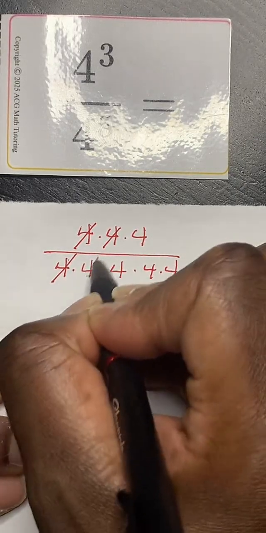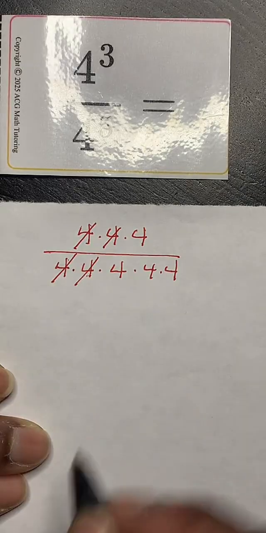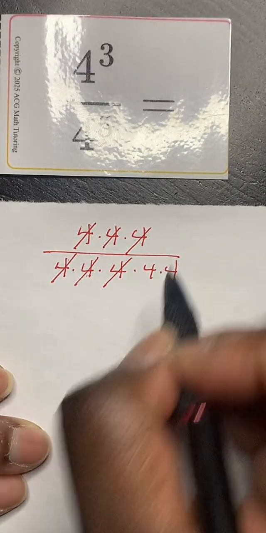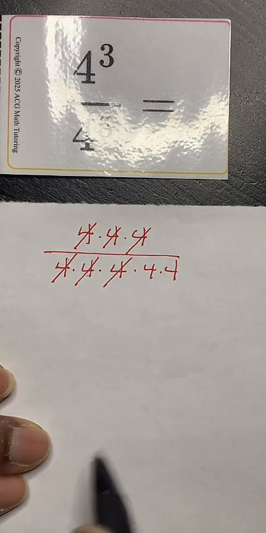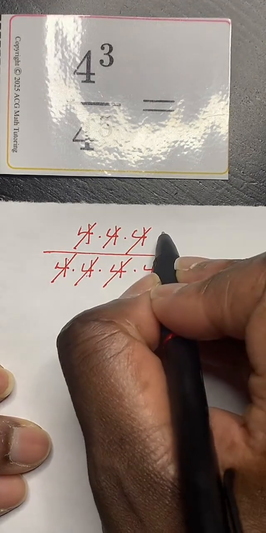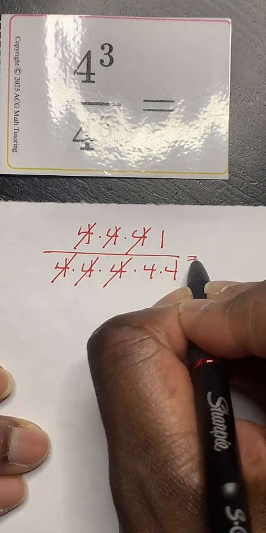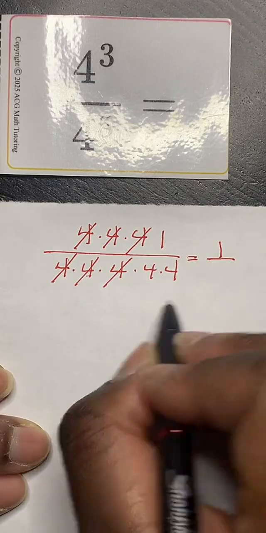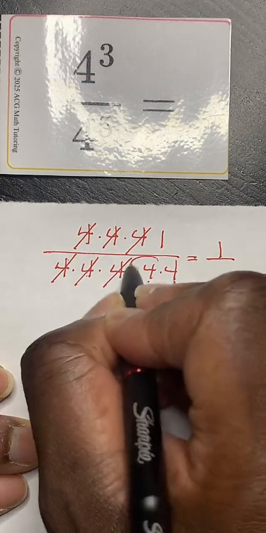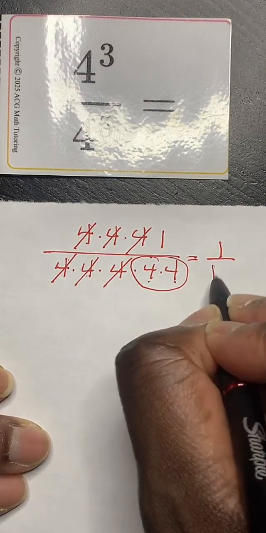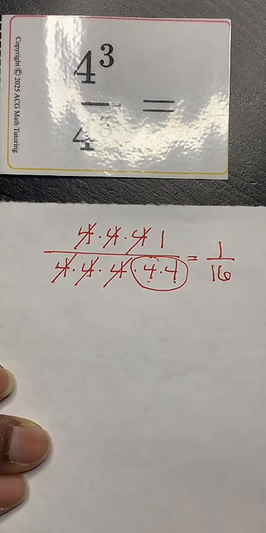And then 4 divided by 4, that gives me 1. And then 4 divided by 4, that gives me 1. So what's left in the numerator is a 1. Now here I have 1 over 4 times 4. Now 4 times 4 gives me 16.